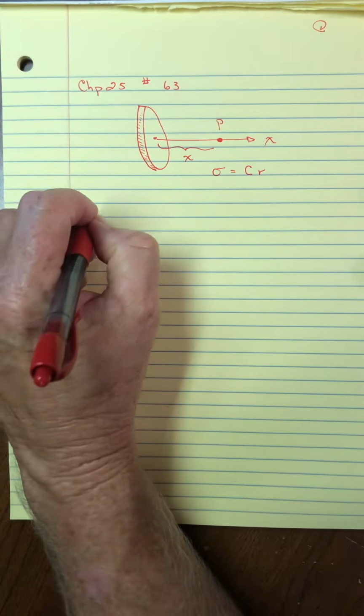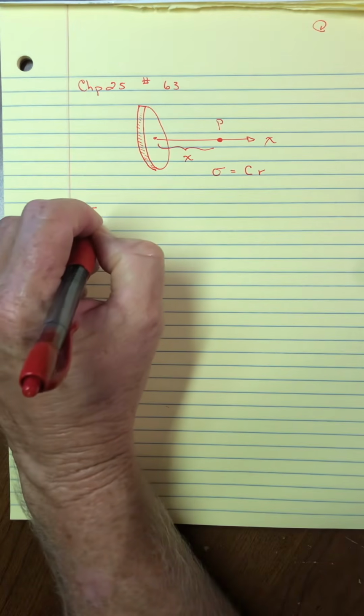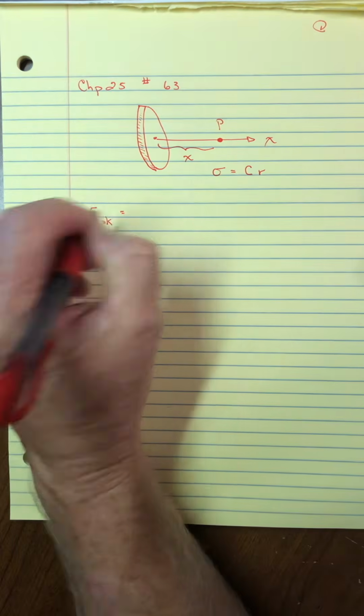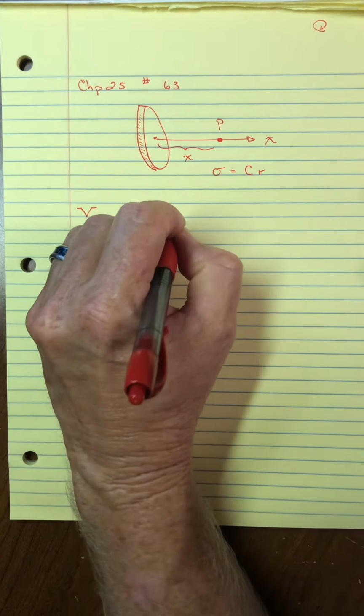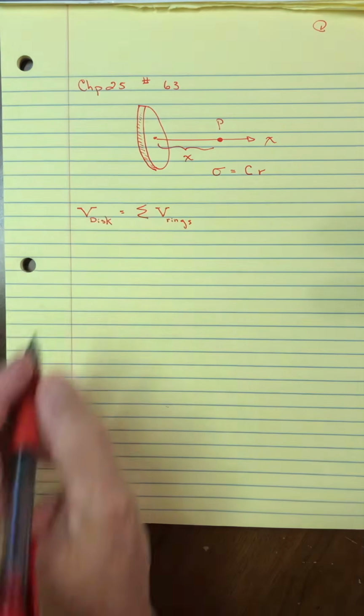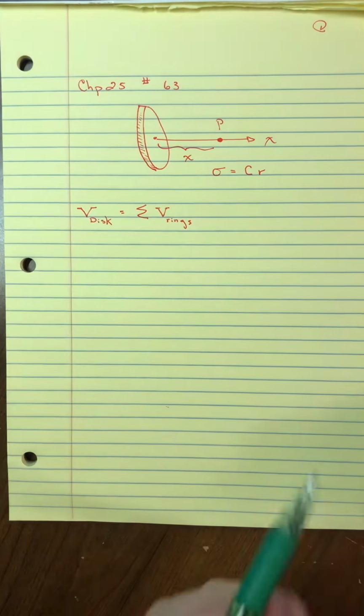And so I like to describe it this way: what I'm going to do is say that the potential of a disk comes from the summation of the potential of a bunch of rings. So I'm going to add up a bunch of rings.